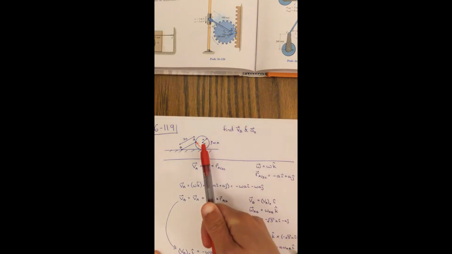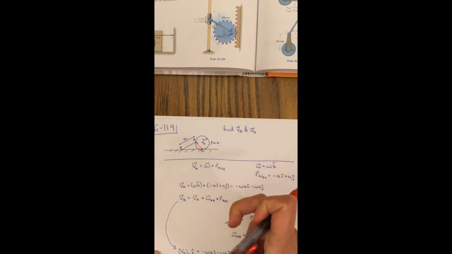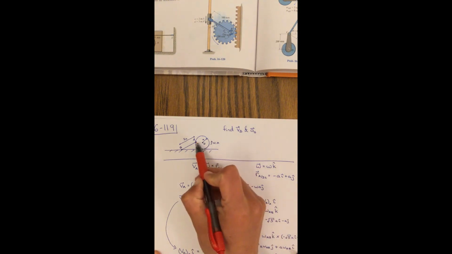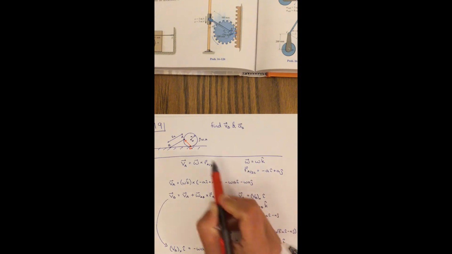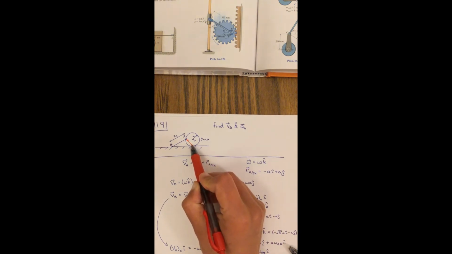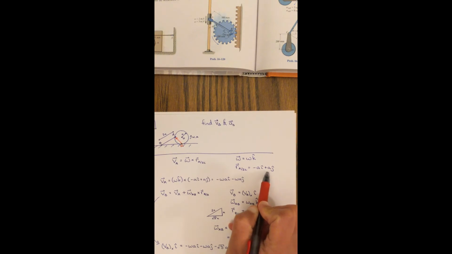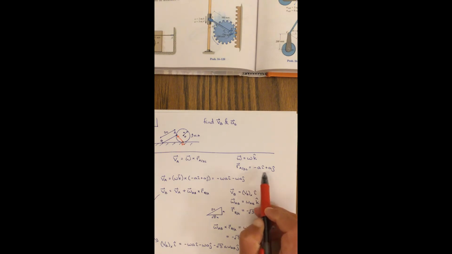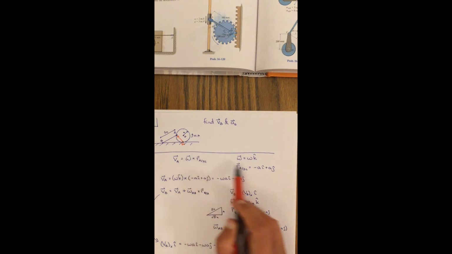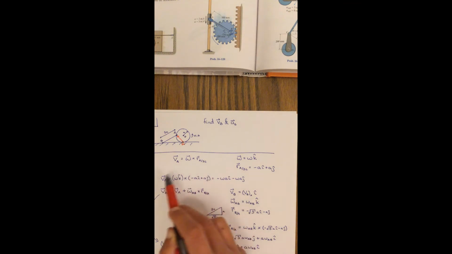to here. Because the radius is a, the distance that we go in the x direction, from here to here, is the radius. So that's negative a i hat. And in the j hat direction, going from here to here, that distance is also the radius, so that's positive a j hat. So we have our position vector, and we put this in here and this in here. That gets us this equation.